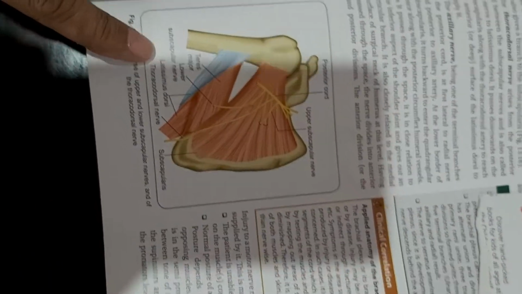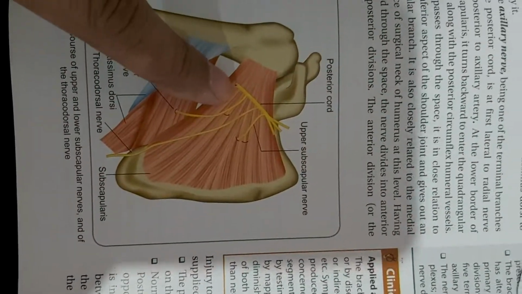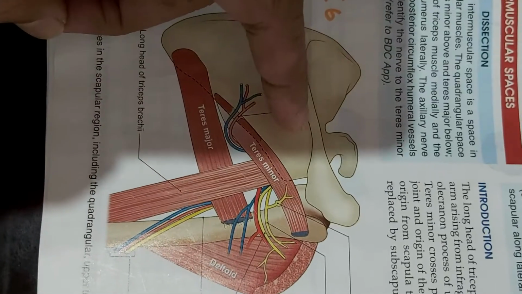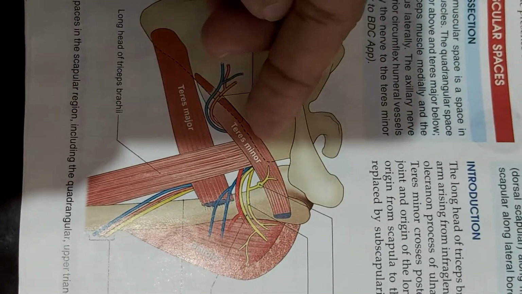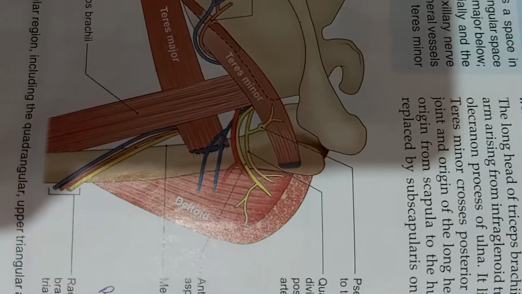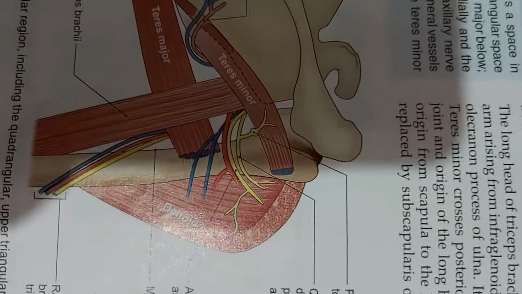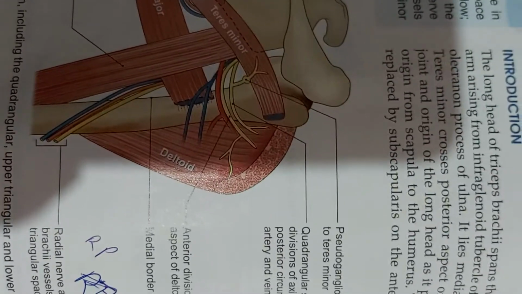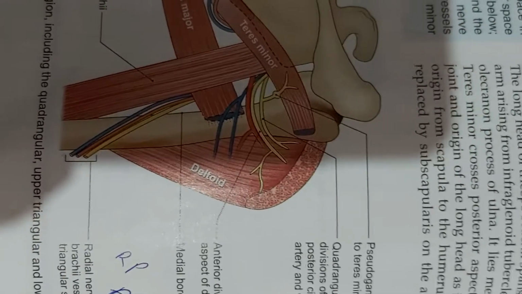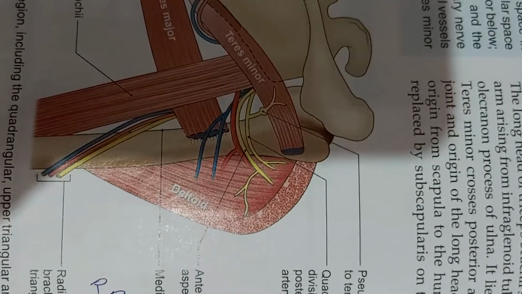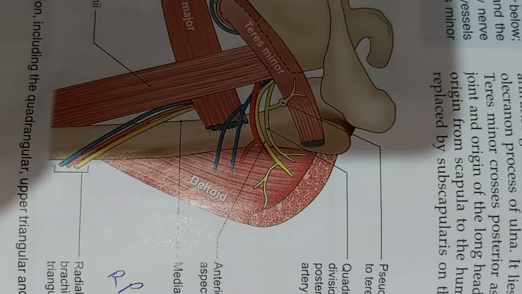This is the anterior view which you are seeing. The axillary nerve goes like this, winds round. You can see from the back that from the front the axillary nerve is coming and it has turned round and entered the quadrangular space. So I repeat, the axillary nerve, which is also called the circumflex nerve, is important because it supplies the deltoid muscle, and the deltoid muscle, we all know, is the main abductor of the arm.